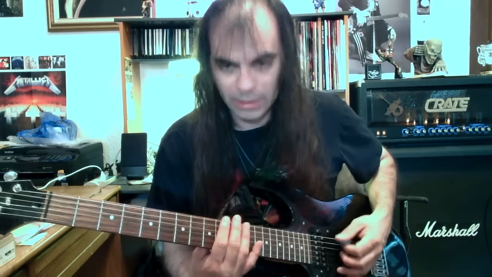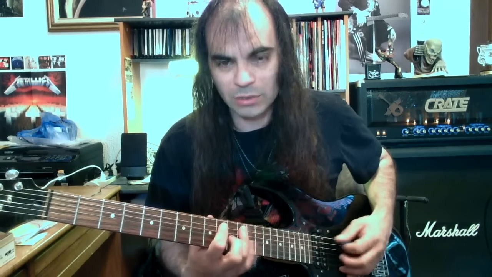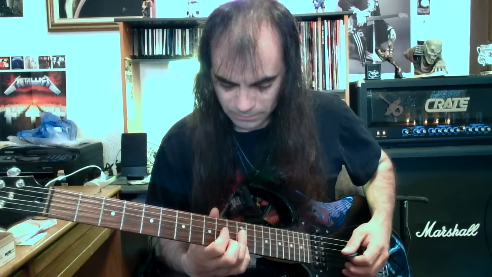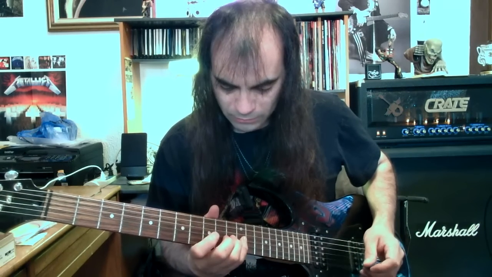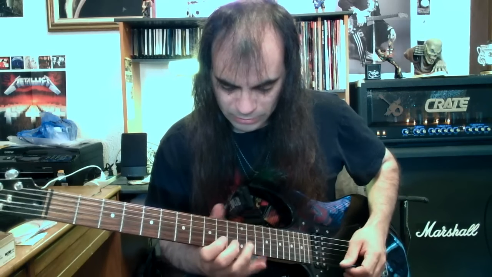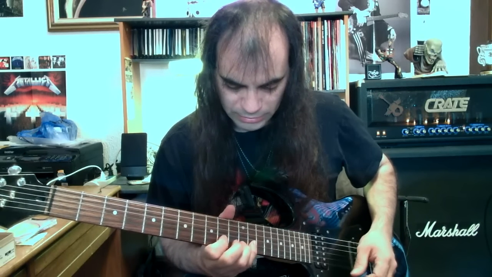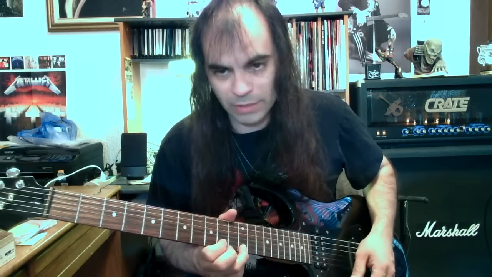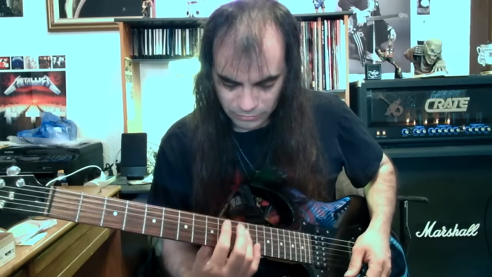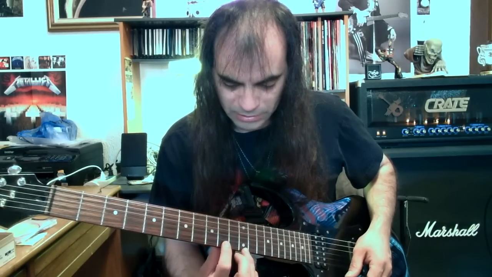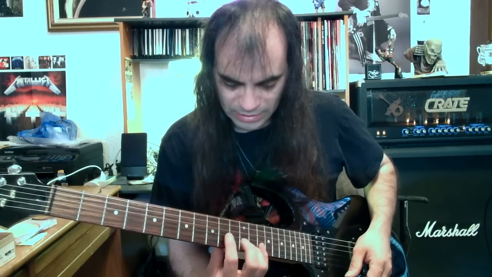So the third pattern is going to be 10/12, 10/12, 10/12, 9/12. We're going to move up a fret to 10/13. And then 10/12 again. So the 6th, 5th, and 4th strings and the 1st string are the same, and it's just the 3rd and 2nd strings that change.